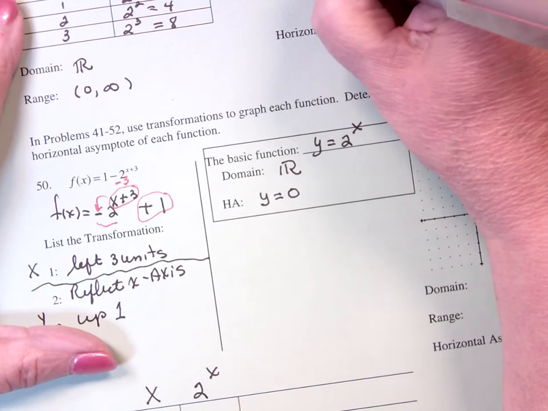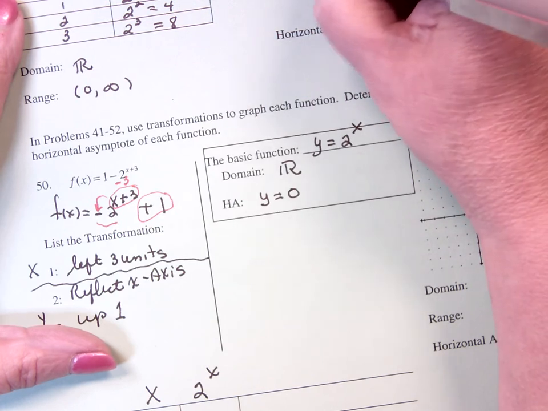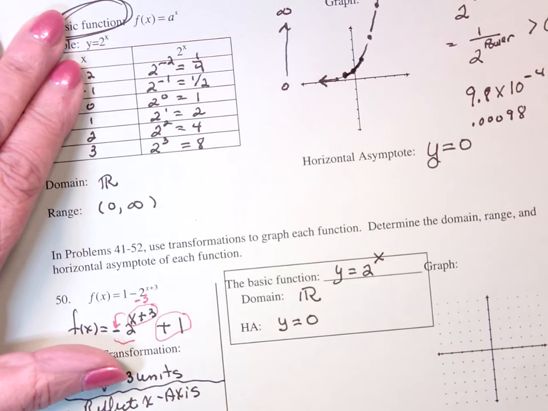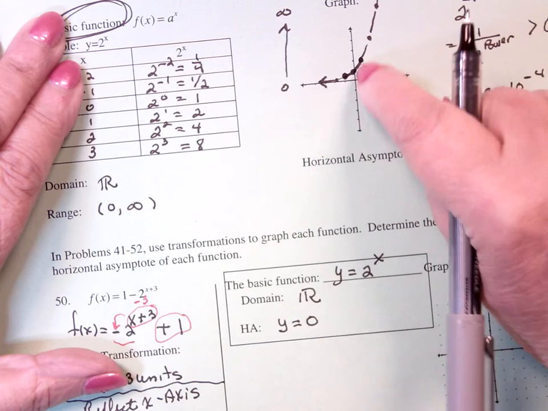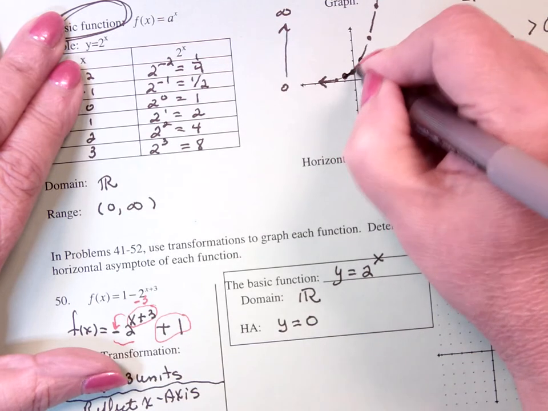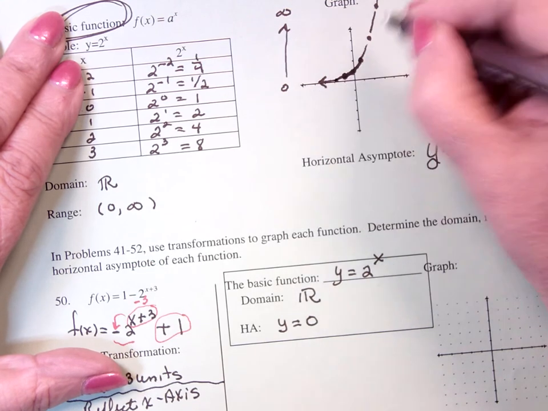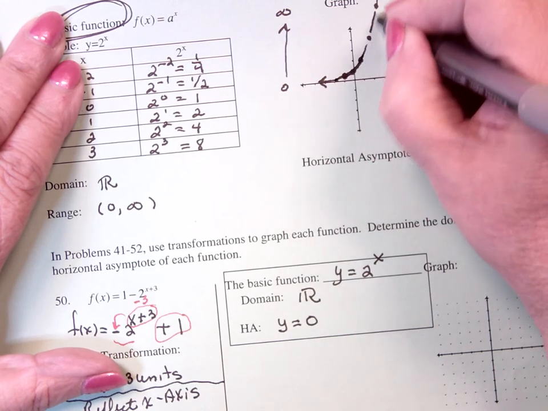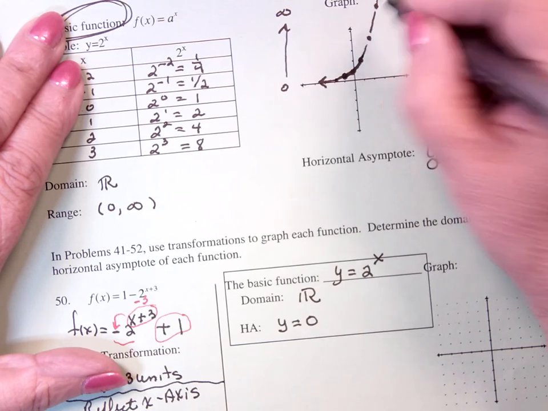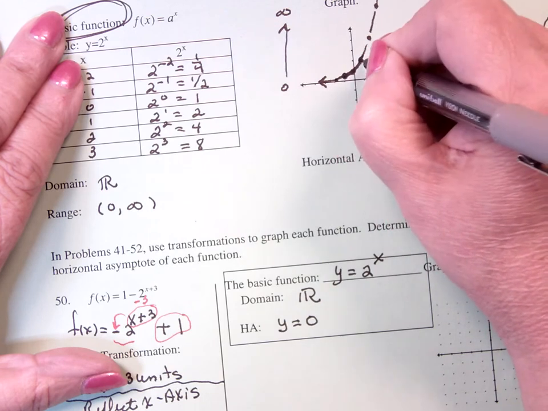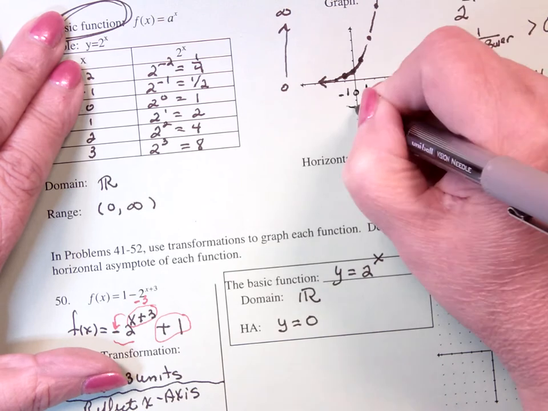I need these 3 points right here, because that's the bend in the graph. Once you leave and it's heading down, it's going to ride along the HA. And then when you go up, it's going to go away from the HA. So these 3 points would be significant: negative 1, 0, and 1. This is the bend in the graph.